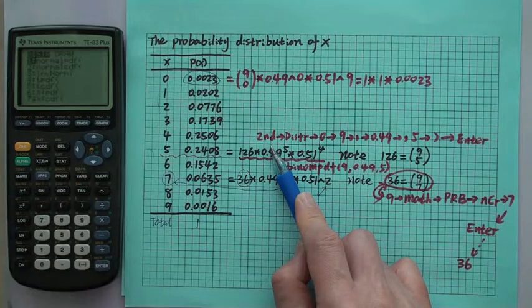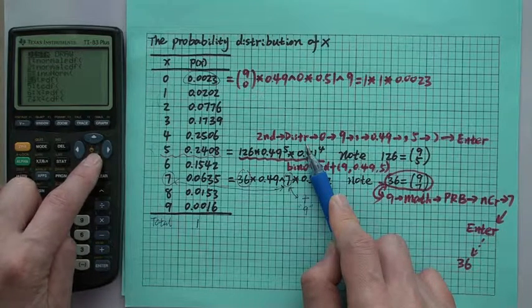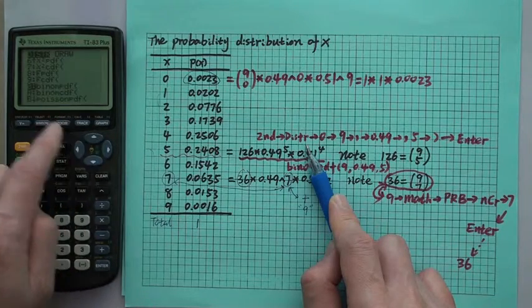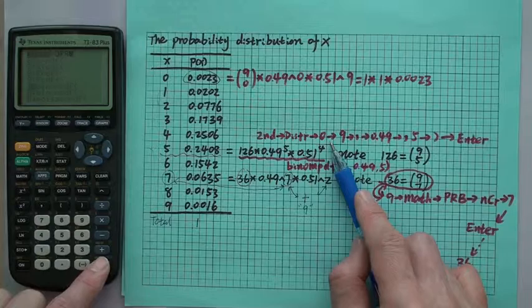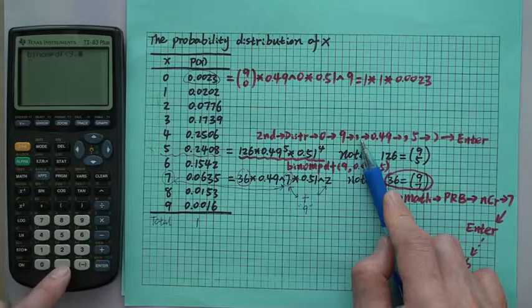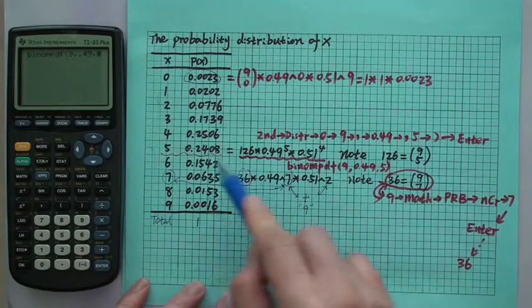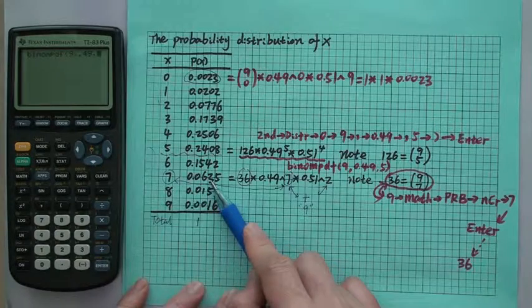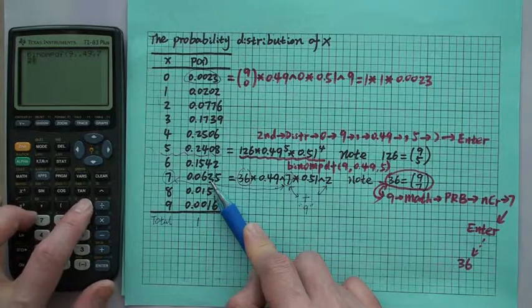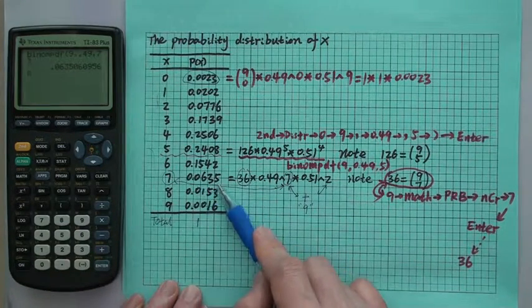Second, distribution. Then move the cursor down to 0. Don't move more. Then you enter 9, and then 0.49. Previously it was 5, now you need 7 for this one. So it's 7. Close parenthesis. Hit enter. The answer shows up here.